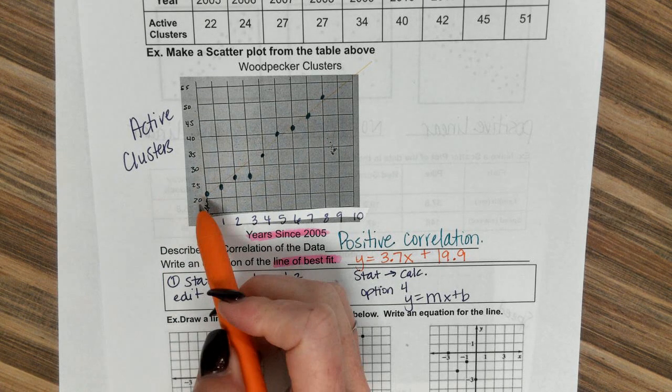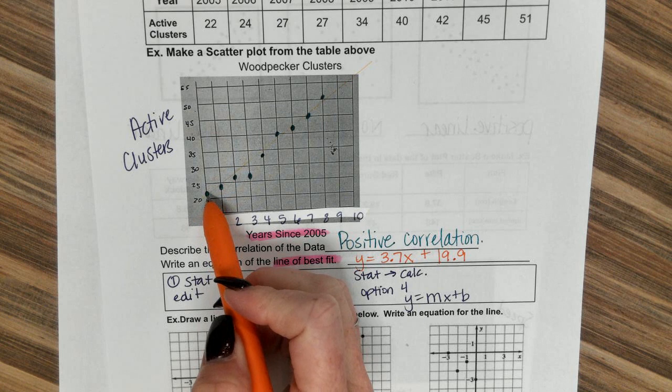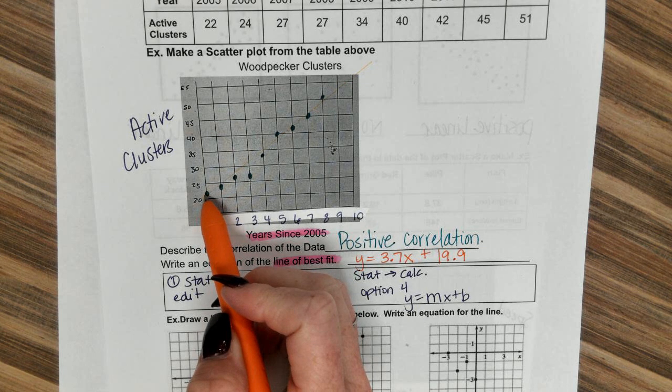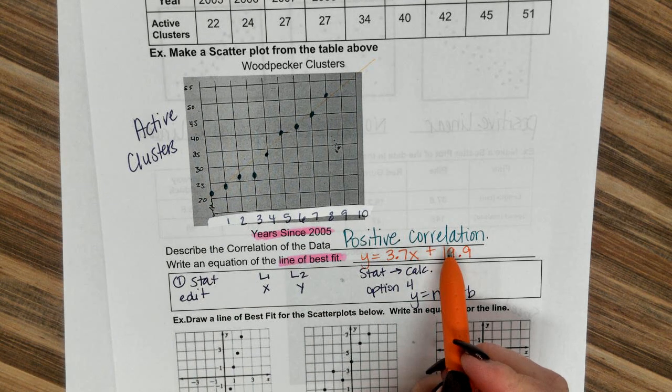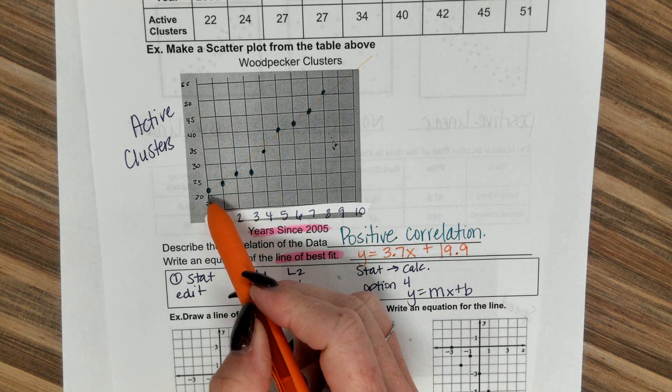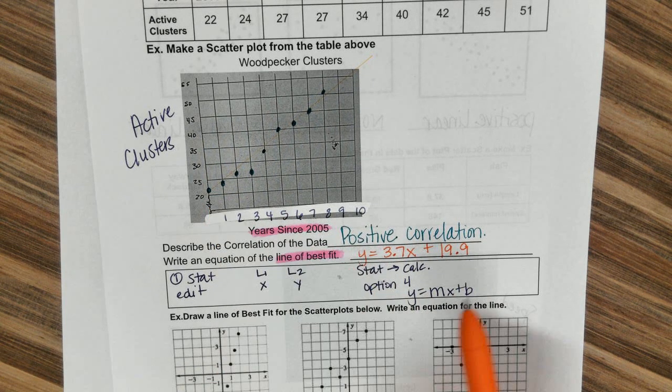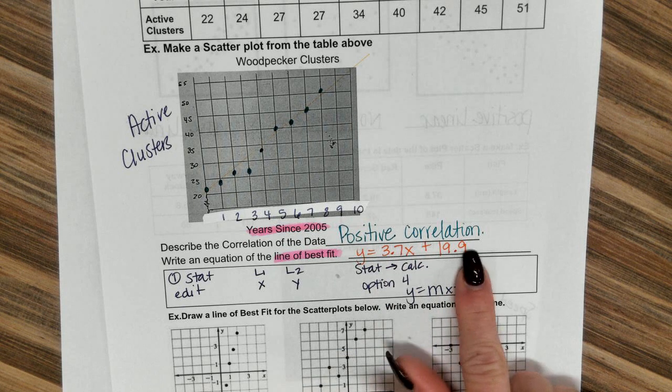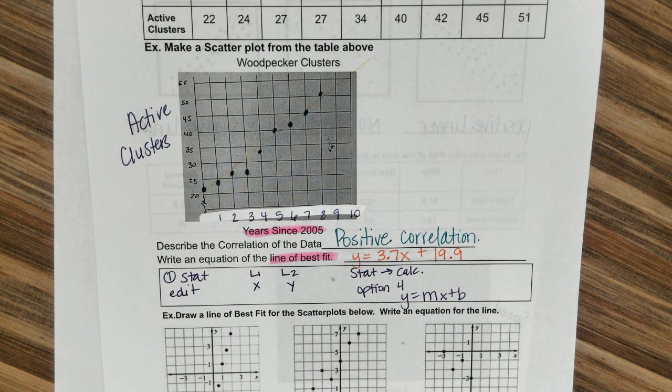So my line of best fit was off a little bit, because look how I put my line. It's going through that dot at 22. This is saying it should have passed at 19.9, more almost like at 20. This is not super accurate for a line of best fit. This was just me freehanding it.